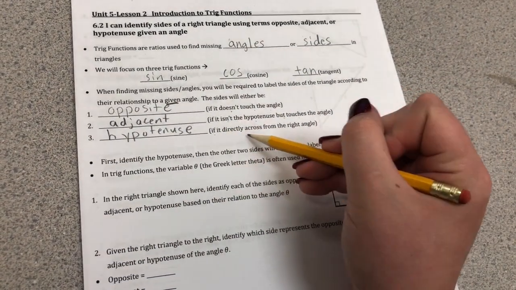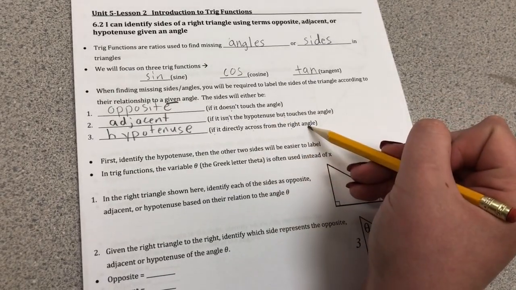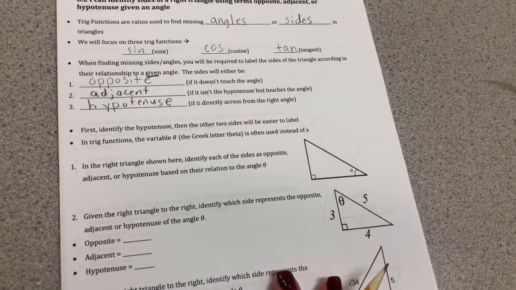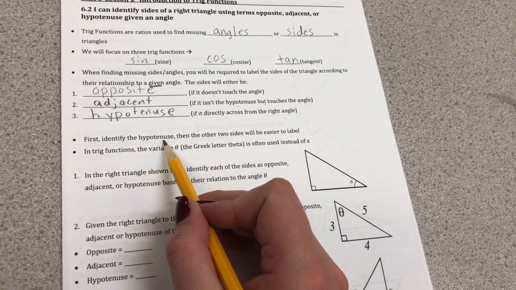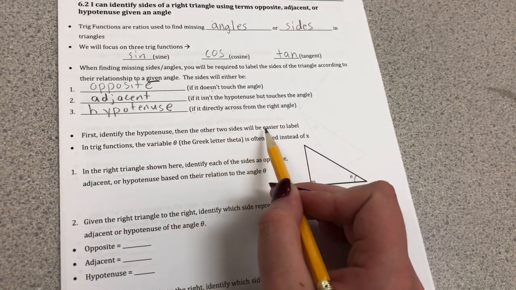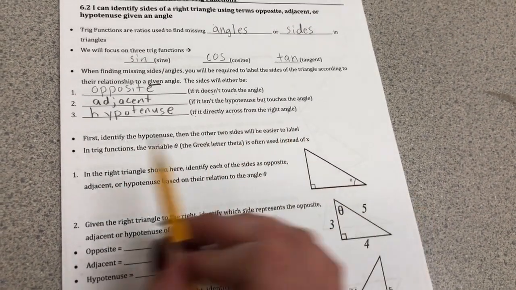That is if it directly is across from the right angle. So first, we're going to identify the hypotenuse, then the other 2 sides will be easier to label.